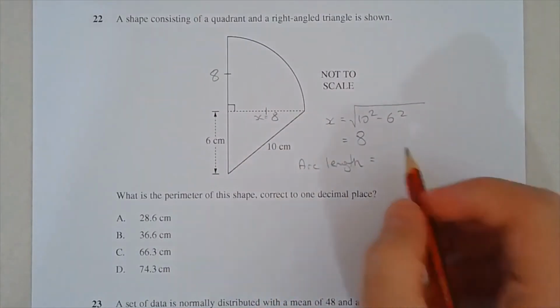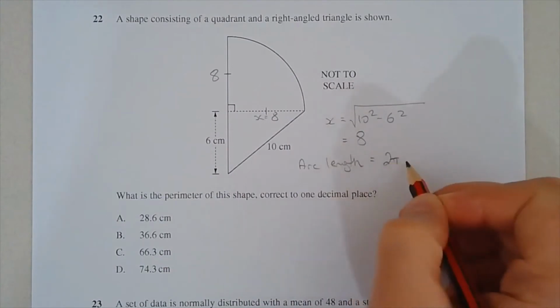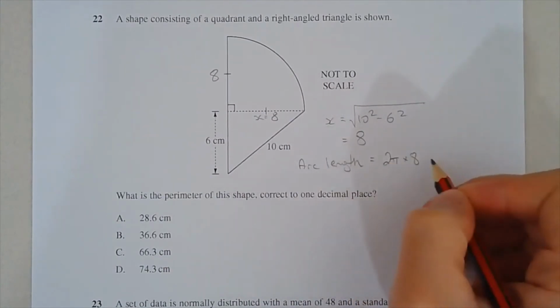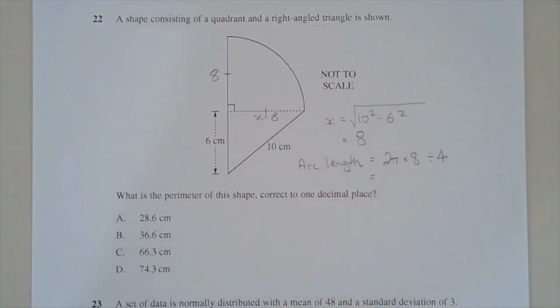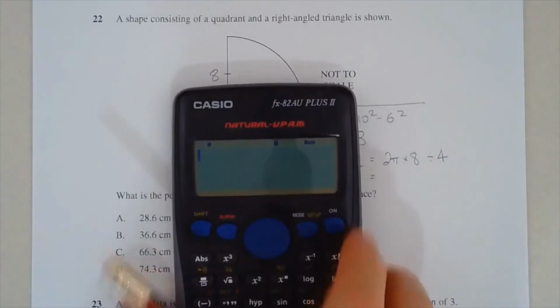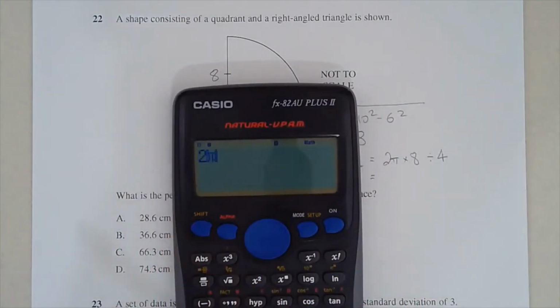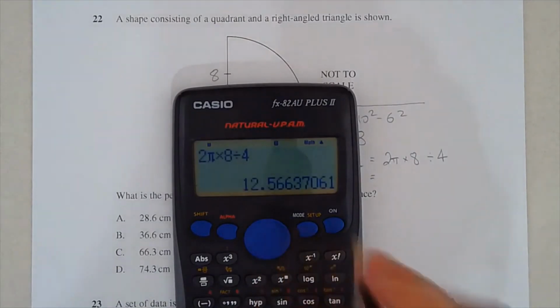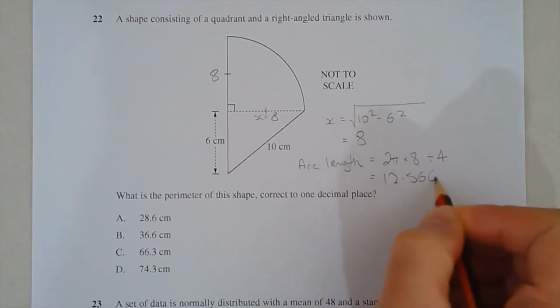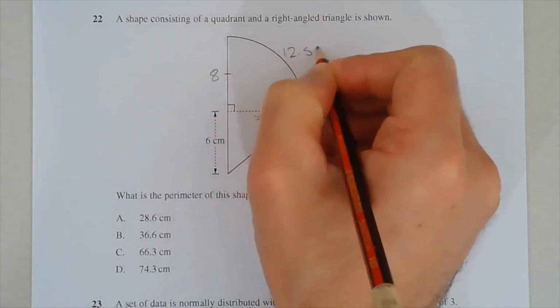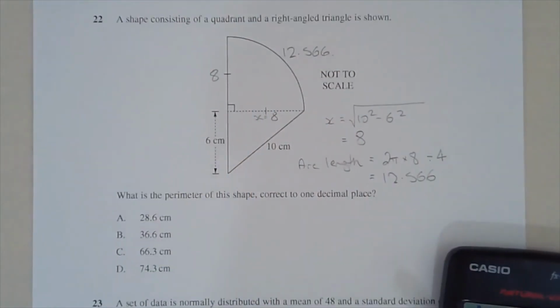So the arc length of this quadrant is equal to 2 pi r, which is a full circle, but then we need to divide that by 4 or multiply by a quarter to get the arc length for the quadrant. So that's going to be 2 pi times 8 divided by 4, and we get 12.566. Let's add that here, 12.566. Okay, we'll round it later.